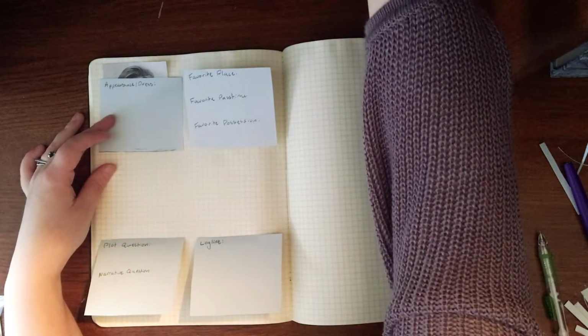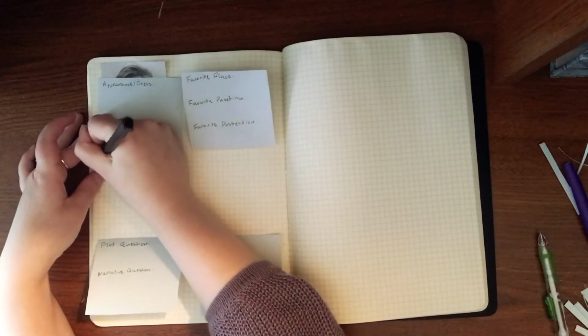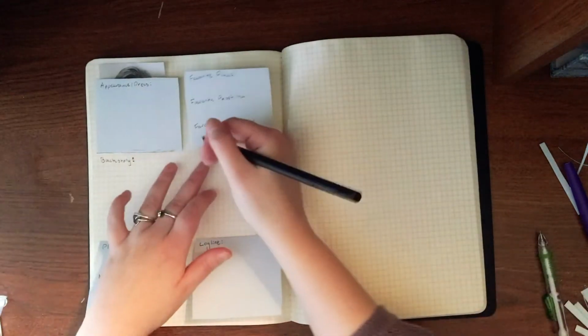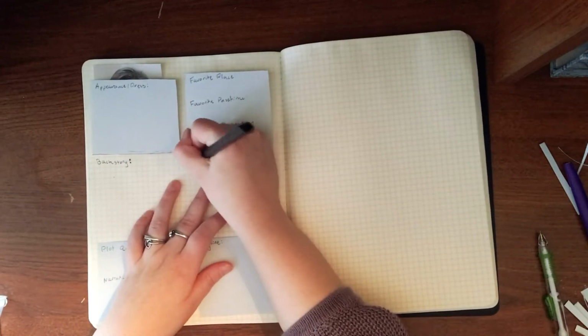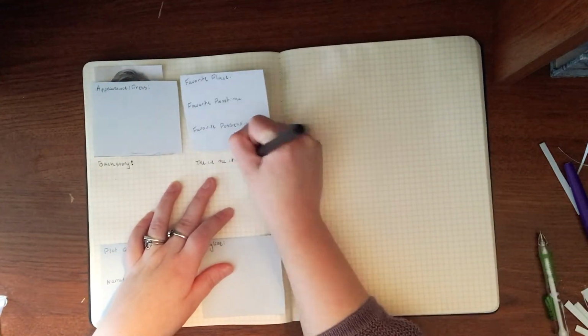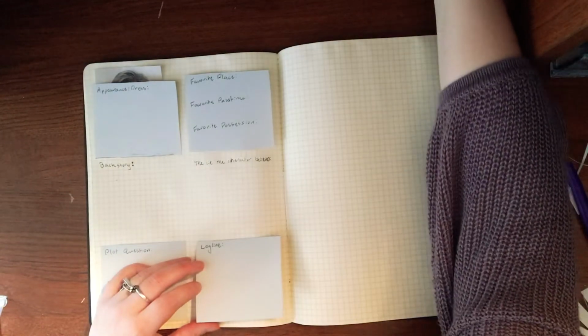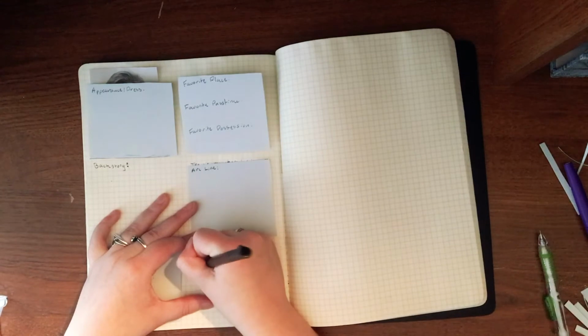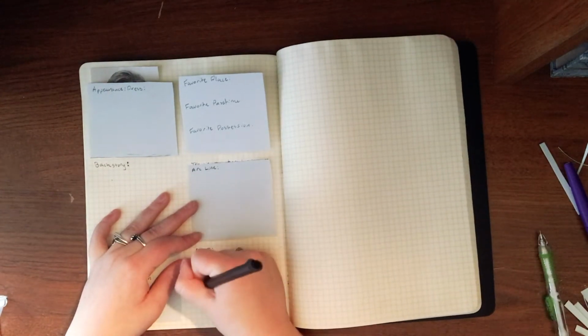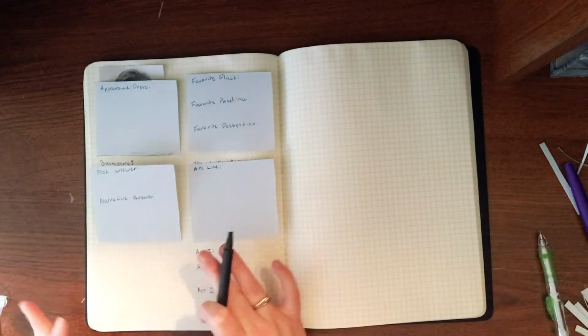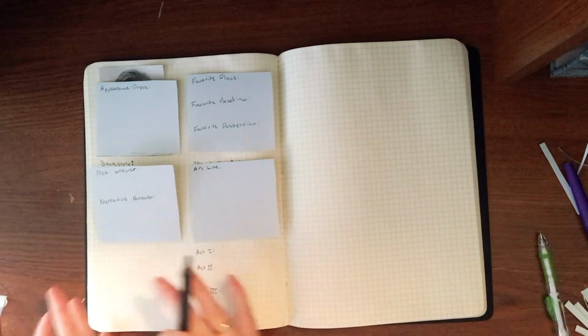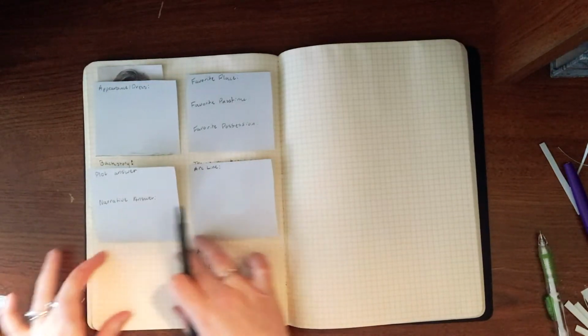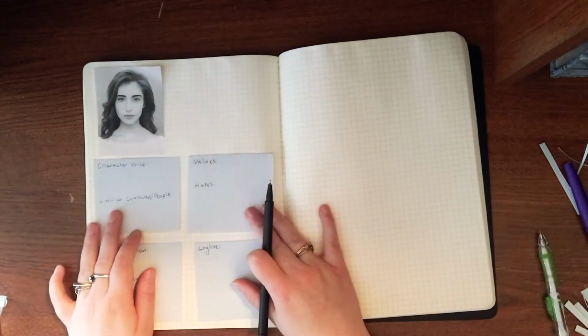So let's see, I do backstory under the first one. Under my second one, I like to say the lie character believes. Under log line, I like to do Act 1, Act 2, and Act 3. This one, I normally just leave it blank. So if there's something else that you want to know about your character, that's a great place to add that. So we've got our cards.